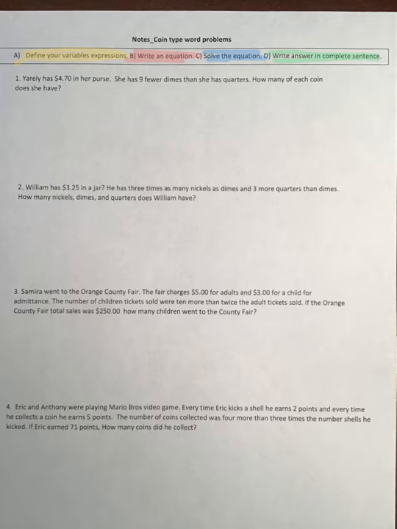Yarly has $4.70 in her purse. She has 9 fewer dimes than she has quarters. How many of each coin does she have? You might be able to figure this out just by guessing and checking, but we want you to practice writing an equation and then solving that equation.